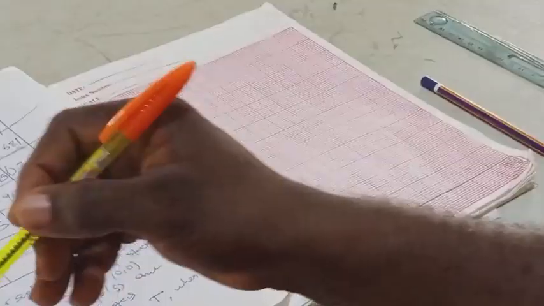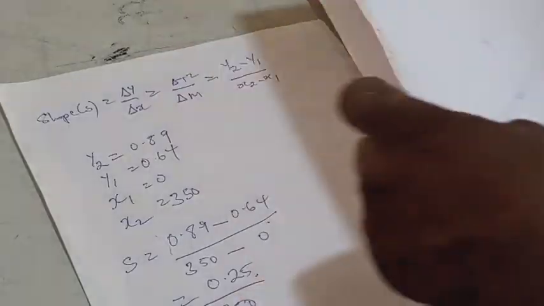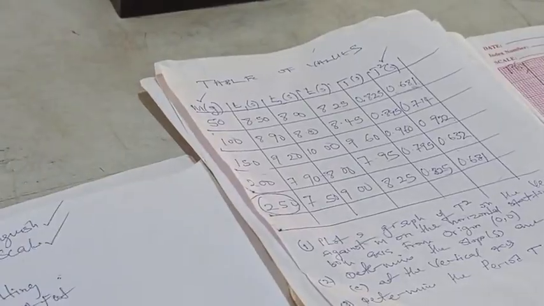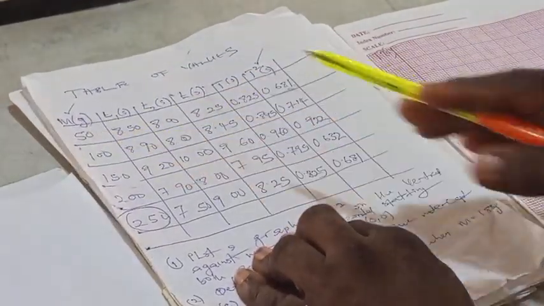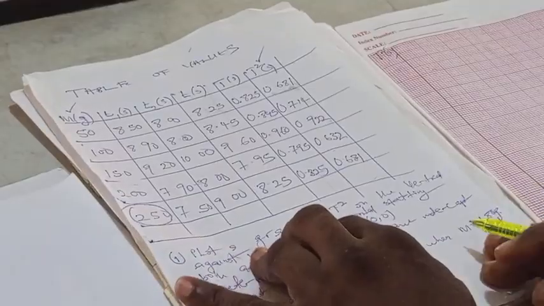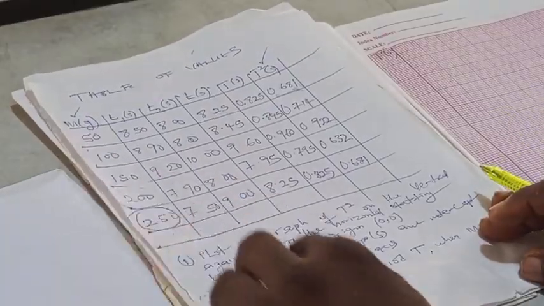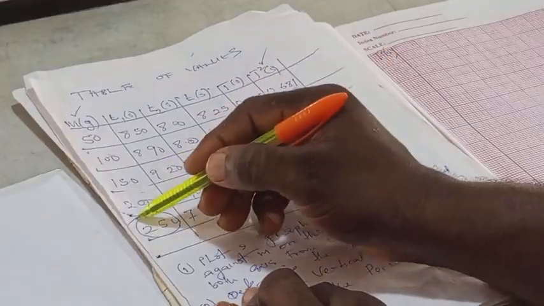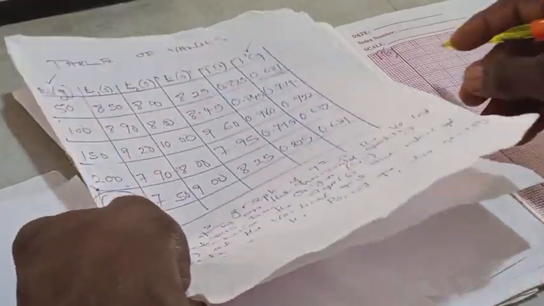The next thing we do now is to take our scale. In taking the scale, remember we are expected to plot T squared on the vertical against M on the horizontal. Let's start with the M and take the scale for M. First of all, the highest value among 50, 100, 150, 200, and 250 is 250. So we circle it.